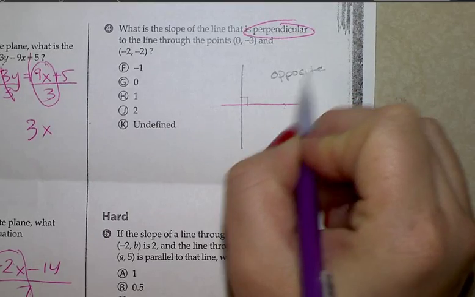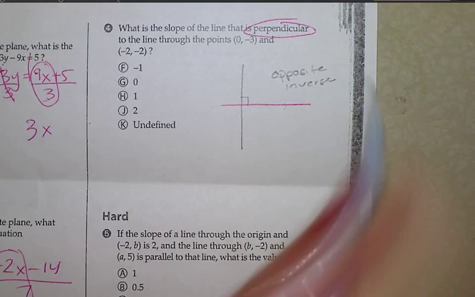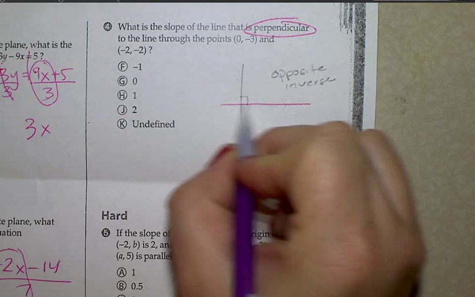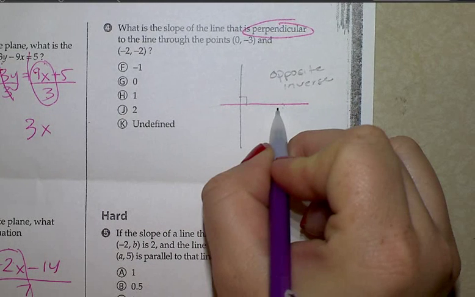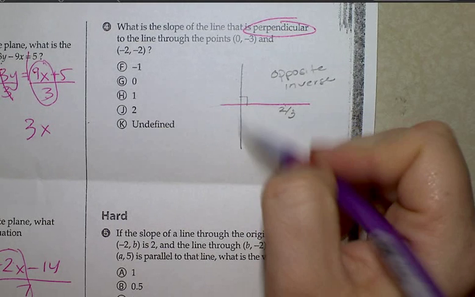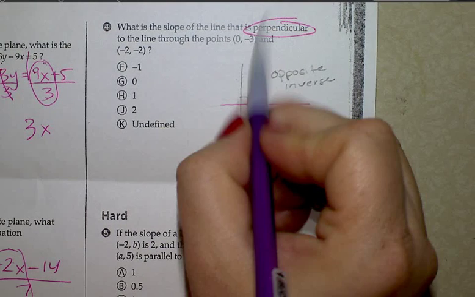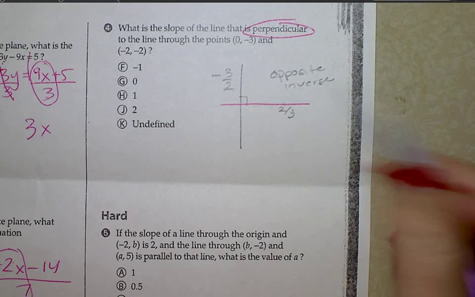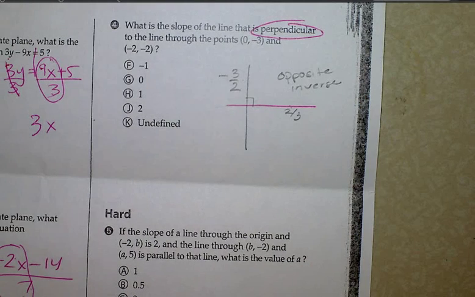Sometimes different teachers have different words, but it means the reciprocal and has to be the opposite sign. So as an example, if I told you that this pink line had a slope of positive 2/3, and these two were perpendicular, then the gray line would have a slope of negative 3/2. It's the reciprocal and the opposite sign, okay?